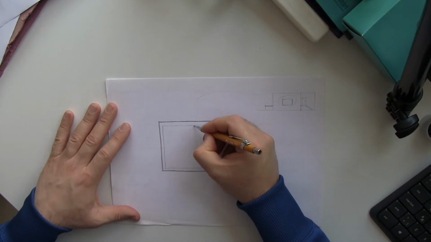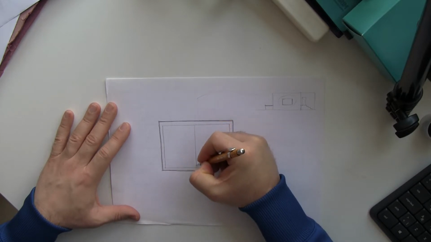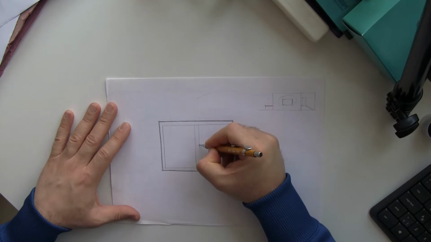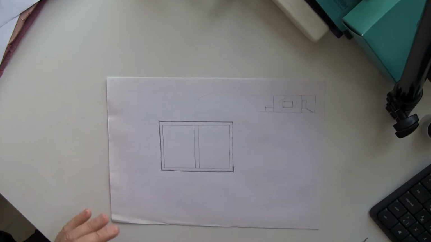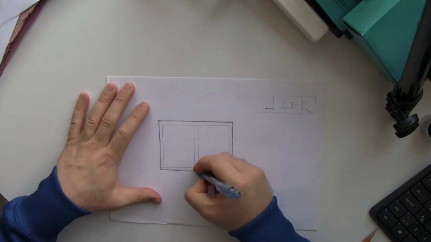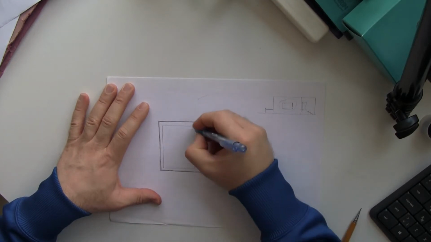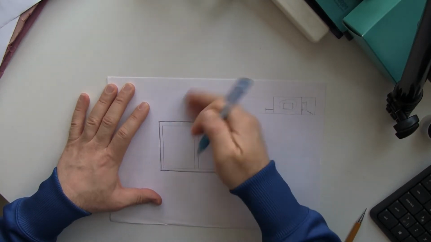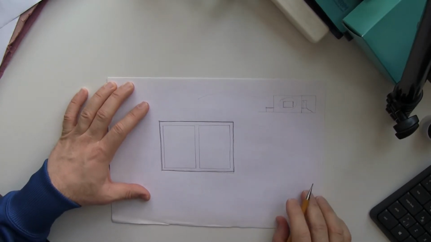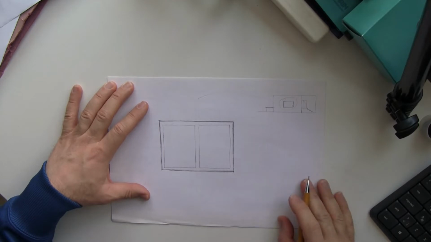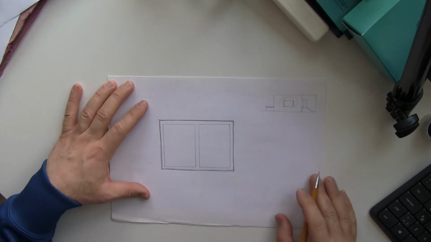That's why right here I need to have a vertical member. I will erase these two lines right there, because the frame is a continuous thing made of the same component. It can be plastic, it can be metal like aluminum, or it can be, of course, wood.